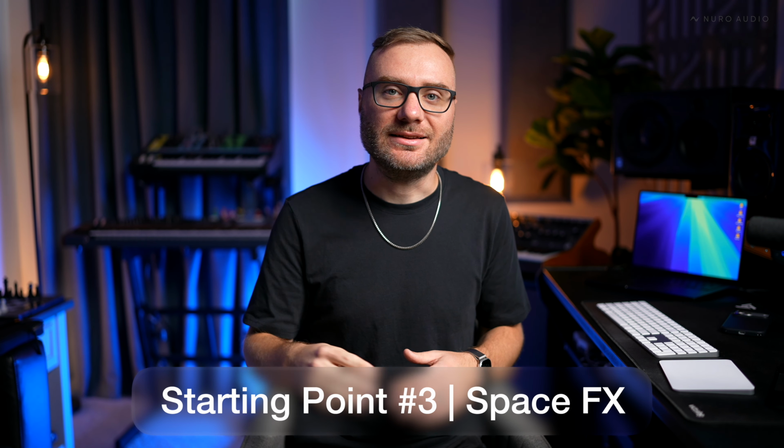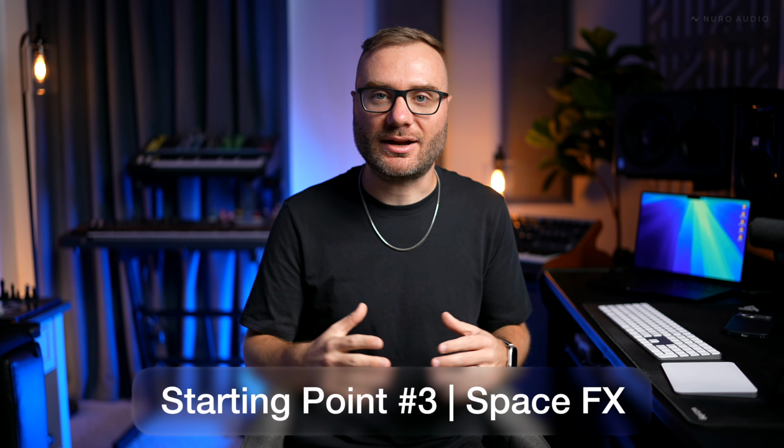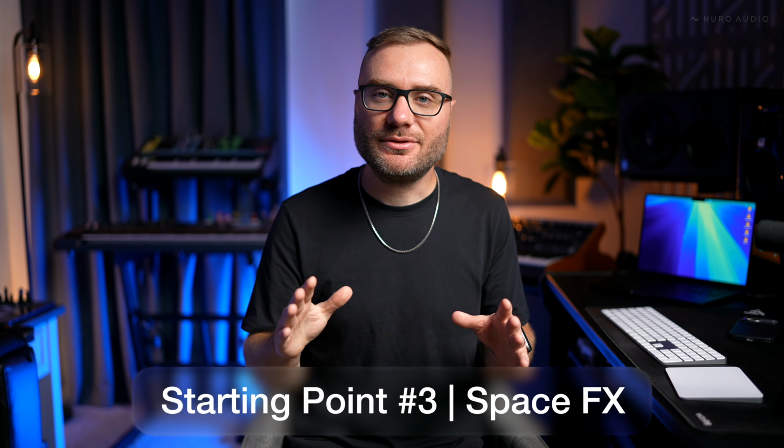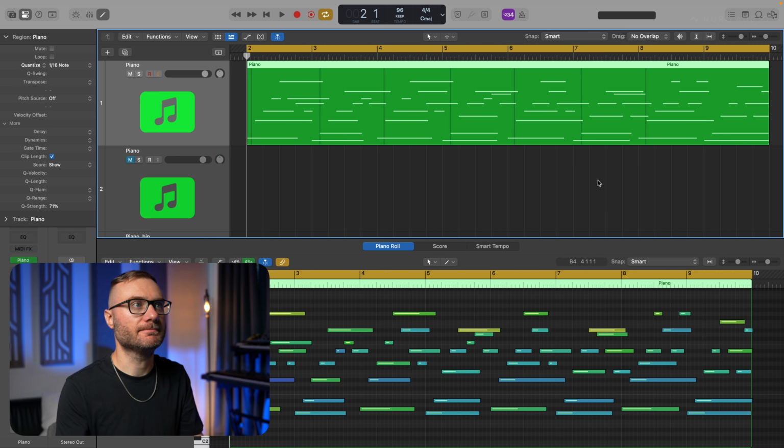So those first two were more lo-fi sounds, but now we're going to go in a different direction. The third starting point I like to use is any type of space-related effect. This could be reverb or delay or a dimension effect, anything that takes a dry sound and places it in a different sonic space. So here's a simple piano part we played in.